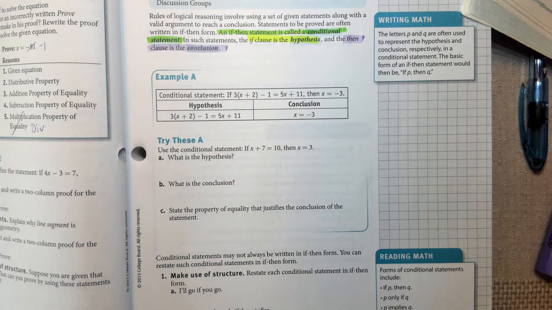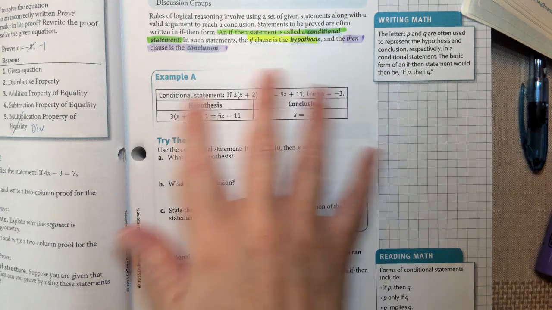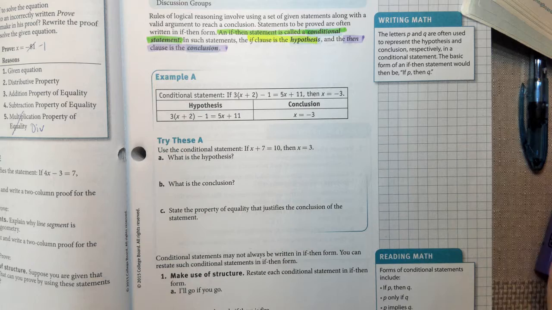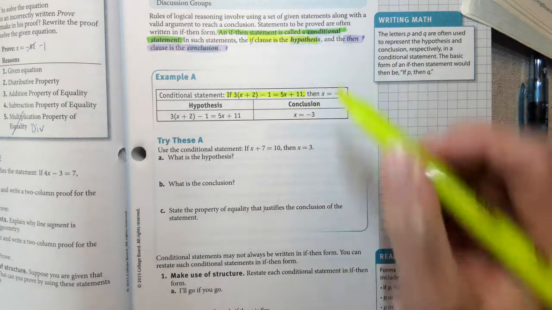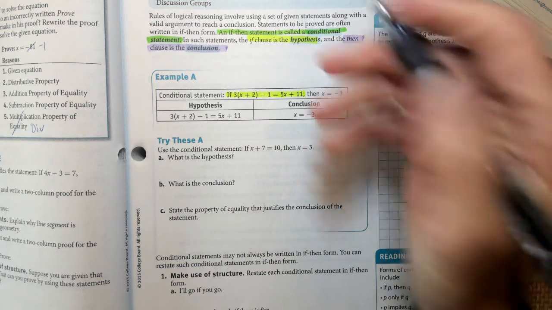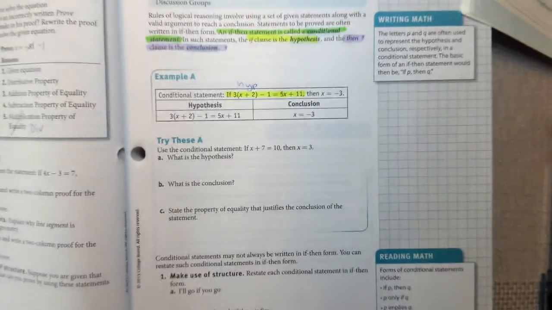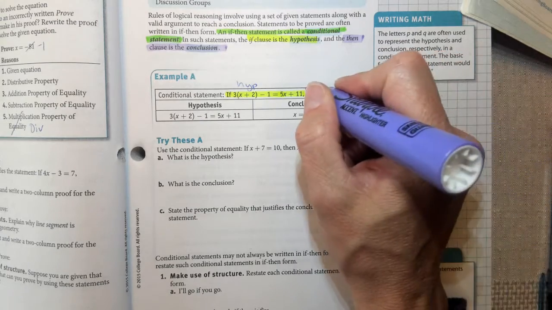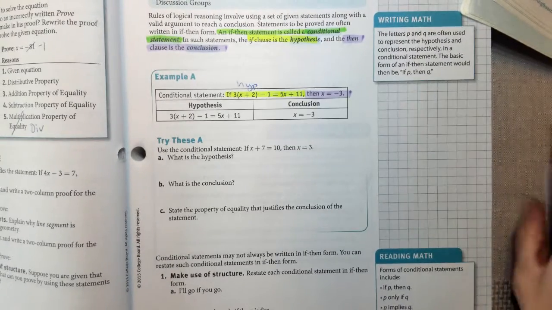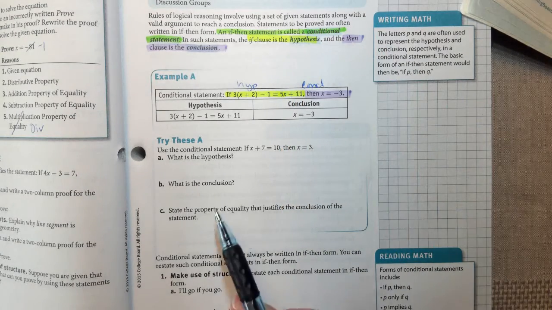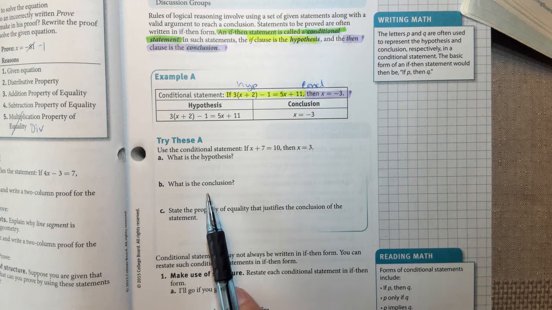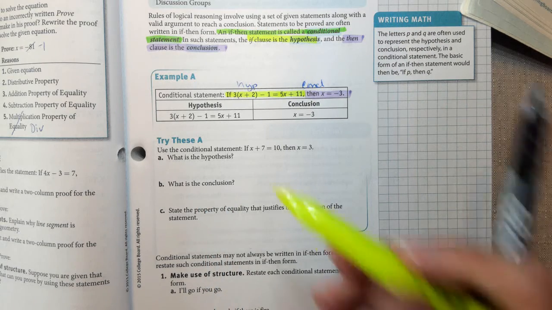So remember how we have been doing some algebraic proofs, and I've actually walked through this one in a video. We have, if this is your equation, so this right here is what we would call our hypothesis. Then x equals 3, and that's a true statement because we did actually prove that. This is your conclusion. And so that's what this is asking us to do down here.